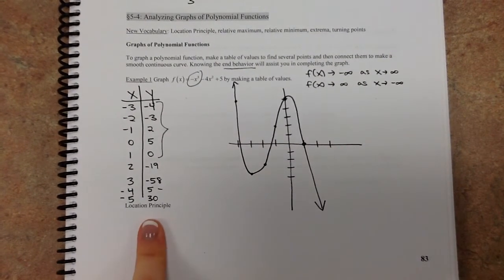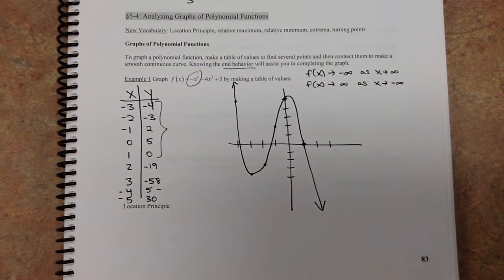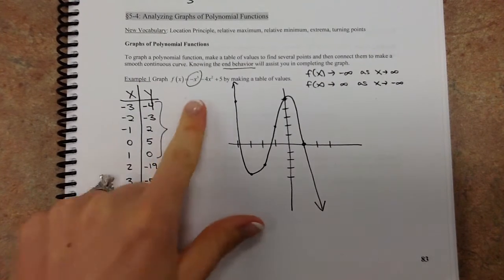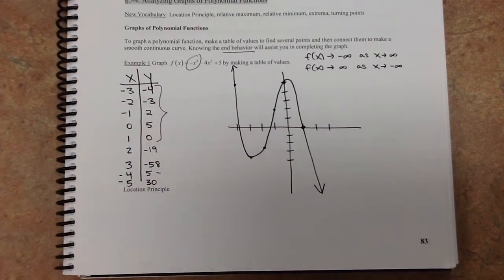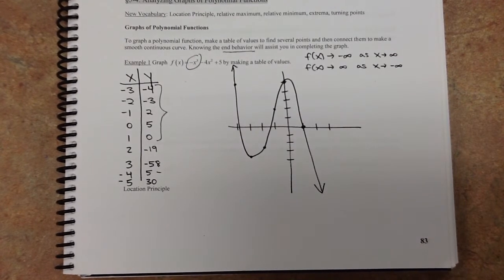All right, so the next thing we're going to mention is something called the location principle. It helps us to find x-intercepts. And like I said, we did this with the previous chapter. We did it just with parabolas. But most of these, you couldn't solve them by hand even if you wanted to, and there's no quadratic formula or anything like that. So the location principle says this.